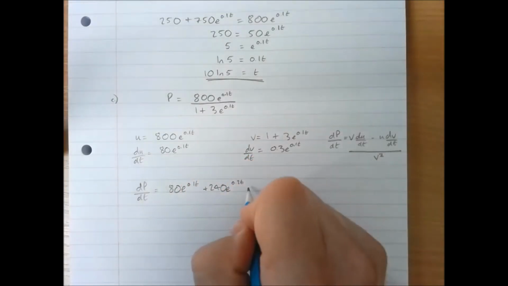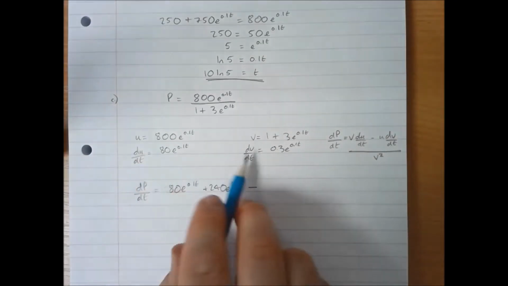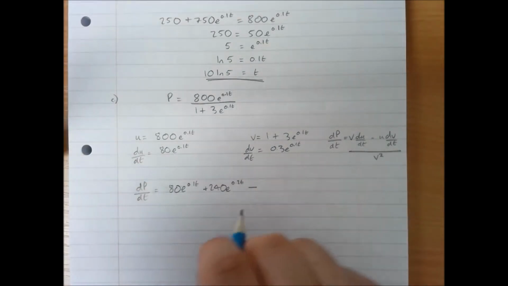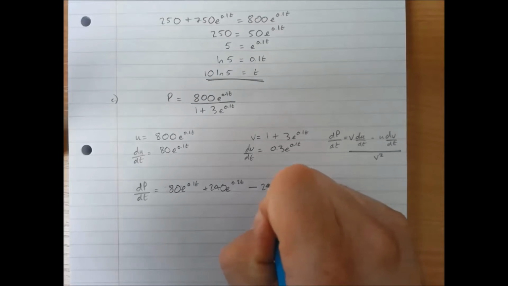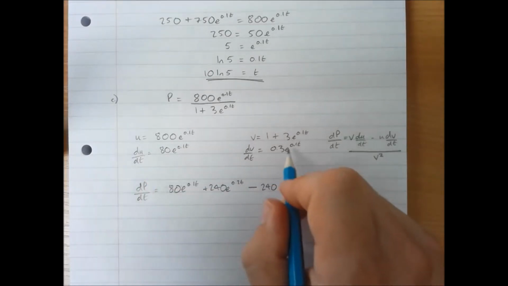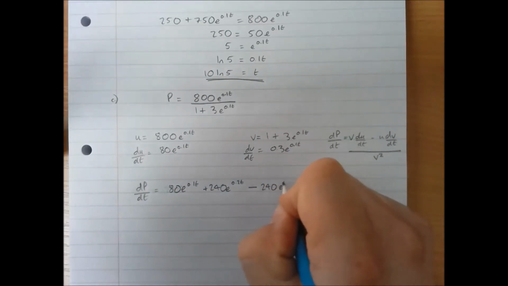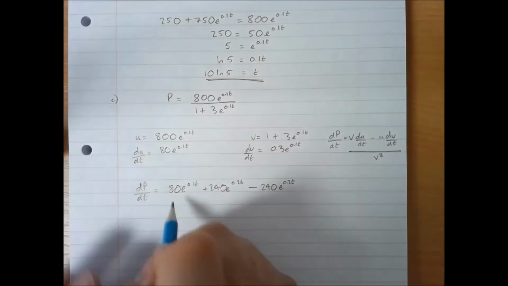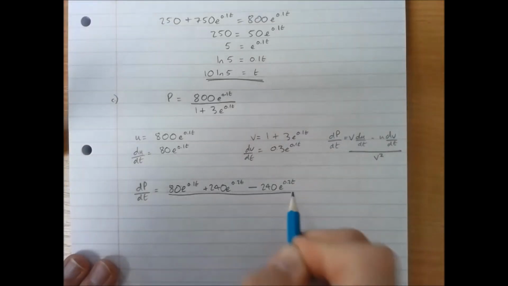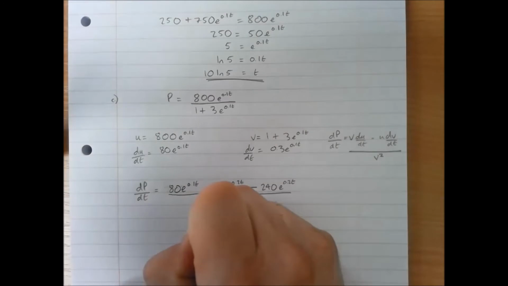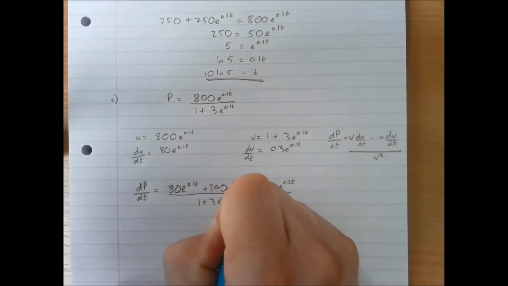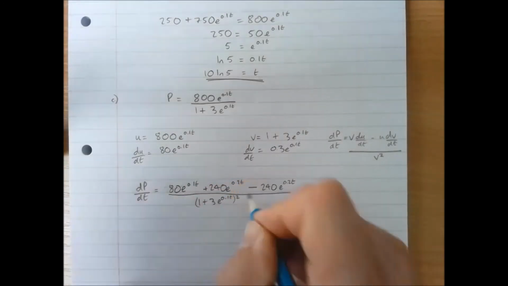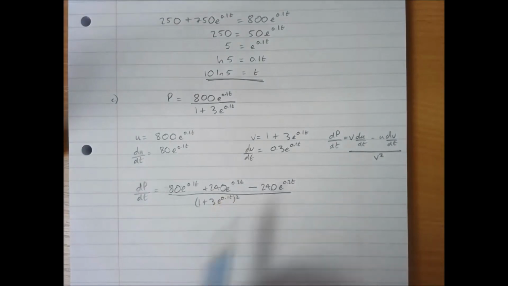And from that I take away u dv dt, and 800 times 0.3 is also 240, and e to the 0.1t times e to the 0.1t is e to the 0.2t, all over v squared, 1 plus 3 e to the 0.1t all squared. So this term here and this term here are going to cancel out.